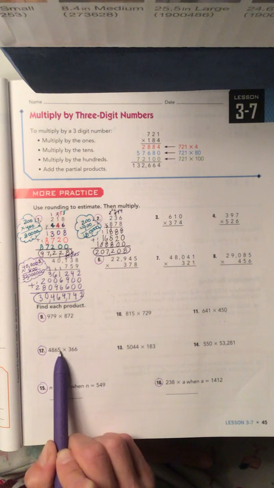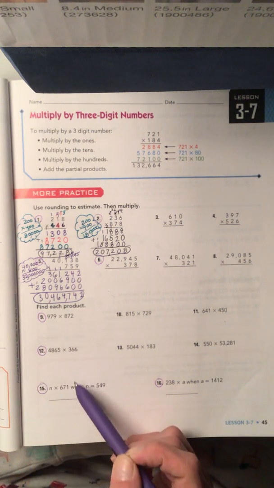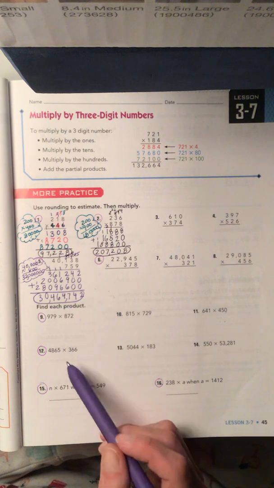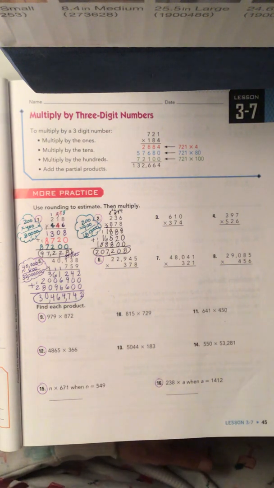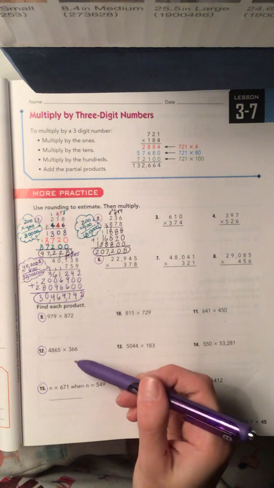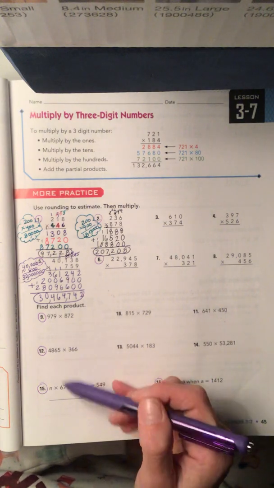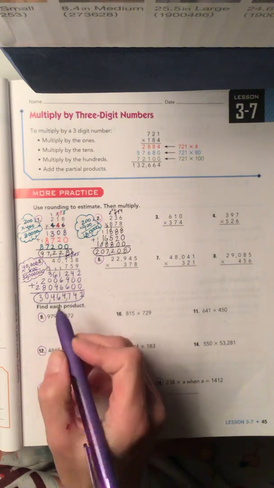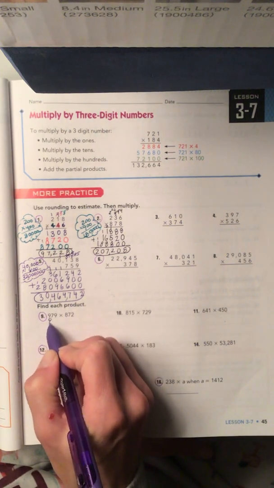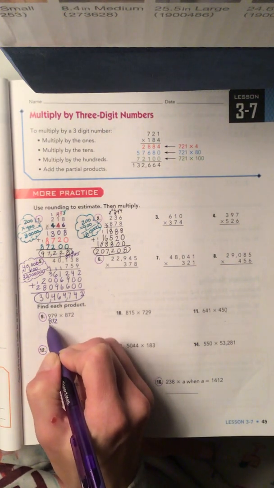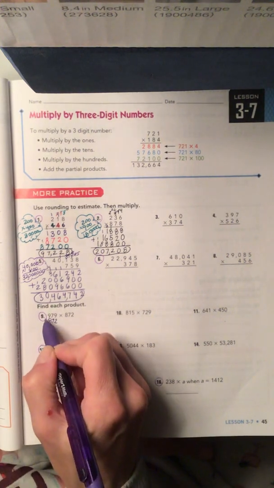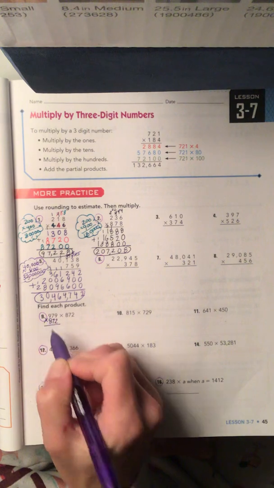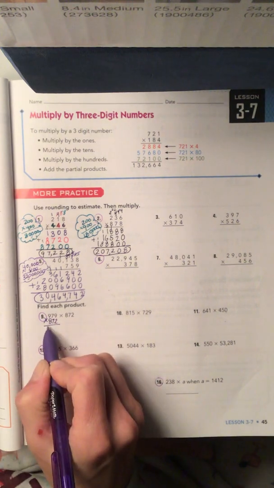If you use this one on the bottom, you'd have 4 digits, so you'd have 4 partial products on the bottom. When there's more partial products, there's usually more mistakes. So try to use the one with the lowest amount of digits on the bottom. Now, if they're the same, then it truly doesn't matter which one you put on the top, okay? So here's your setup for number 9.